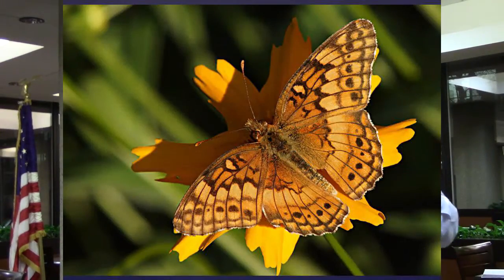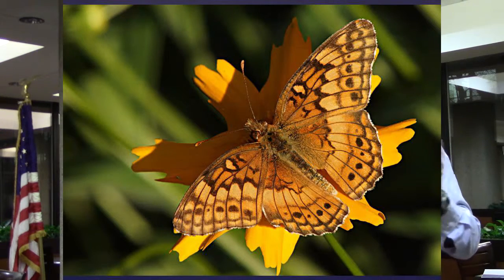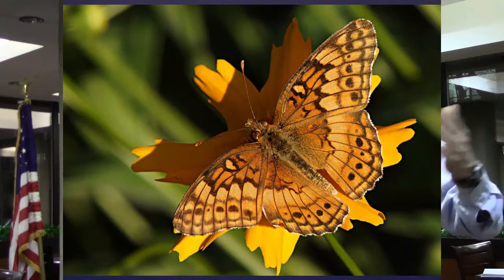And again, with butterflies, I try to get as close as possible. A lot of times, butterflies might be flying around. It might not be possible, but every once in a while they're sunning themselves and you can get fairly close and you can get a really nice picture.